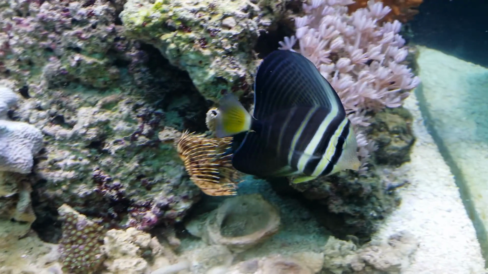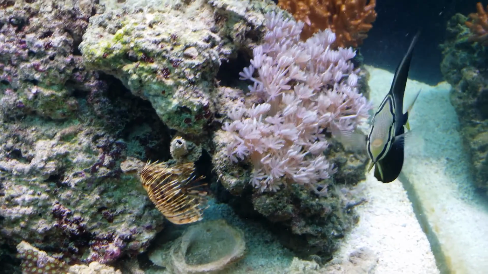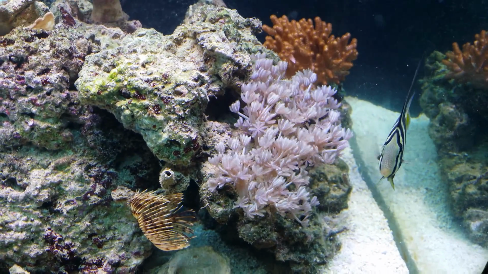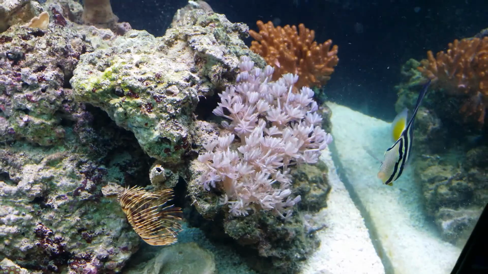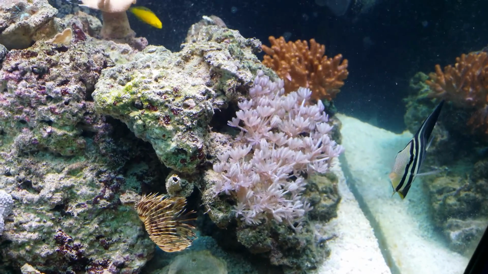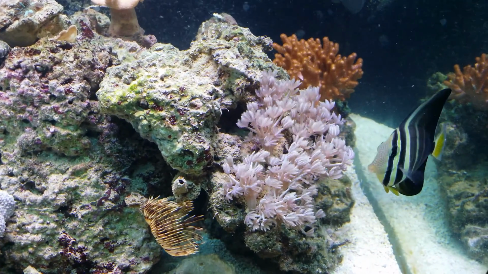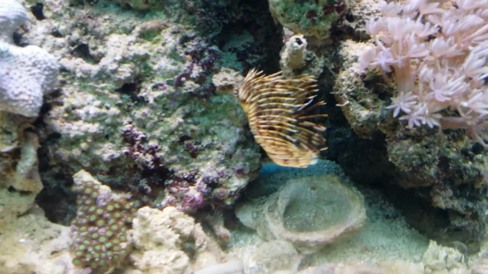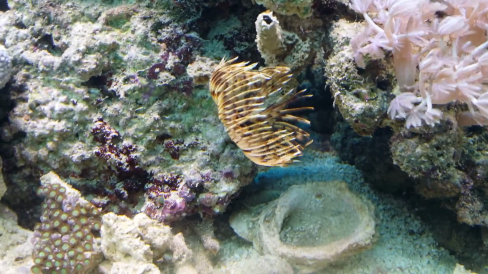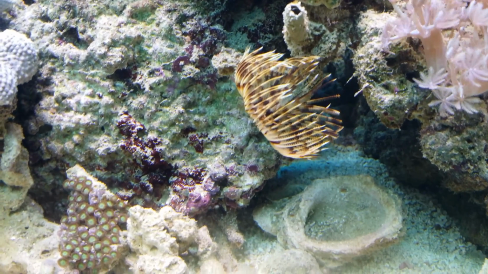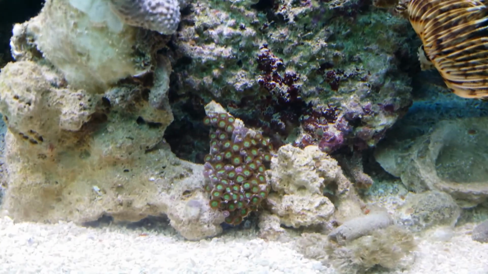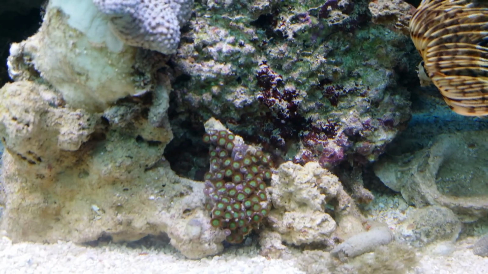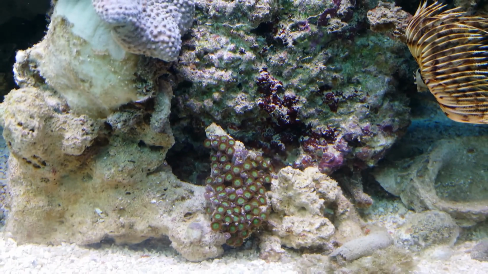That little guy there, that fish there, is called a sailfin tang. Obviously, the dorsal fin, when he's swimming around all majestic like, is like a sail, and thus he gets the name. This little guy here with the little feather looking things on him is actually called a feather duster, and he also is a live organism. That little guy with the green spots on it is a live coral. That's a zoanthella.